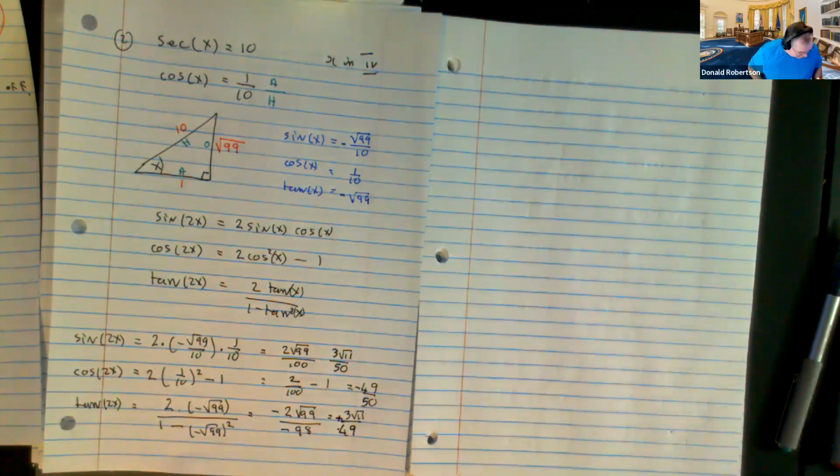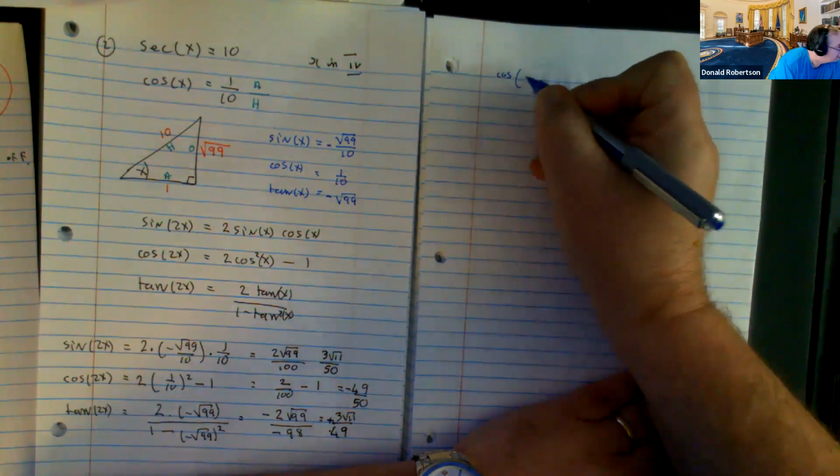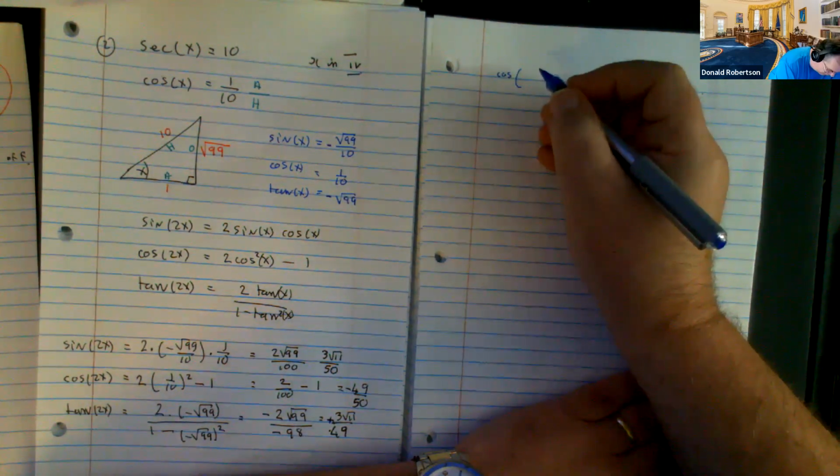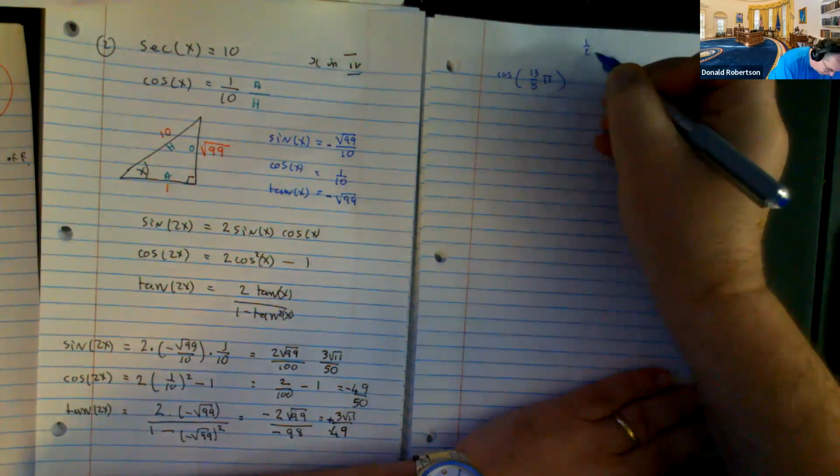Okay, where are we off to next? Let me check. Number 7. So we are looking for the cosine of 13/8 pi, and they tell us that we need to use a half angle formula.